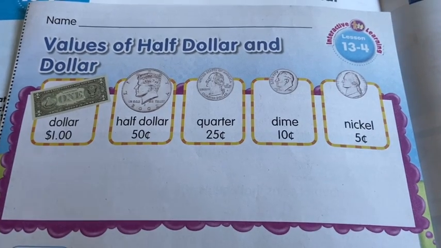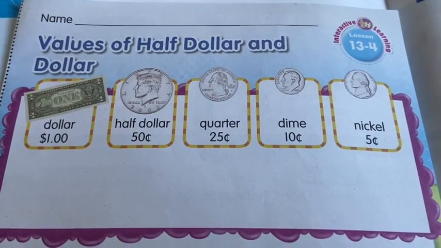Bonjour, this is Math 13-4. We're doing more with pennies, dimes, nickels, and quarters. But today we're also going to add a $50 and a $1 bill. Now we're going to add the $50 and the $1.